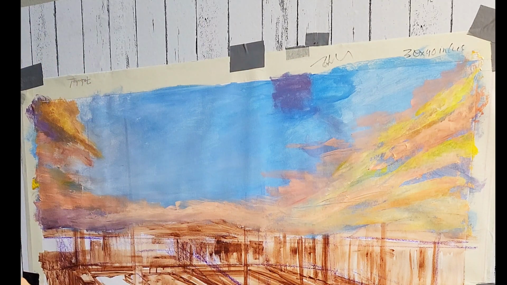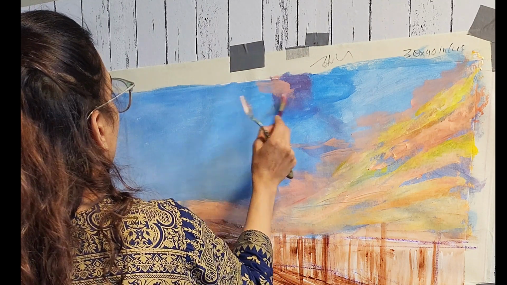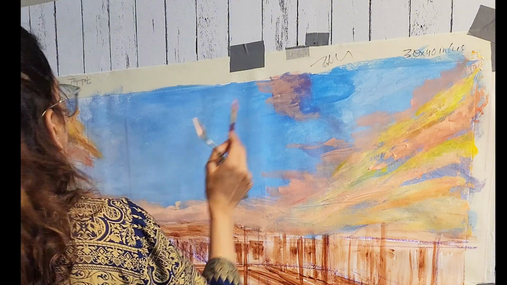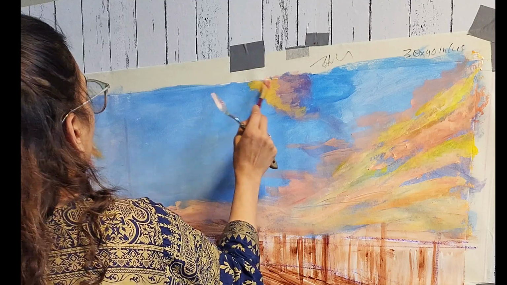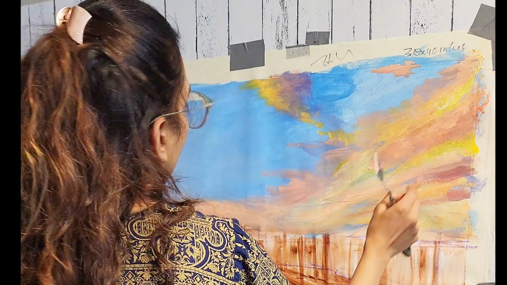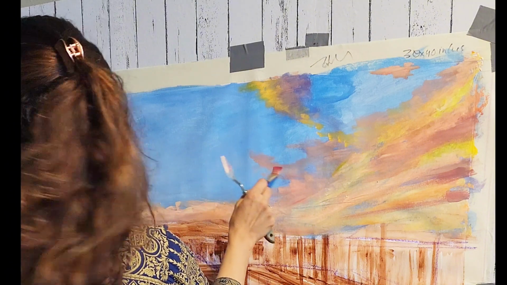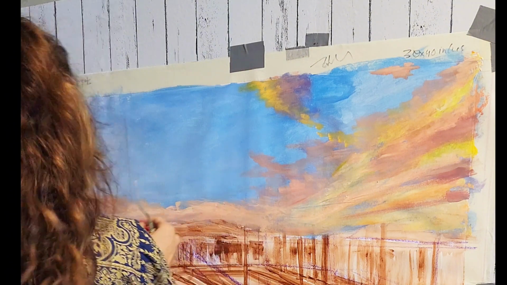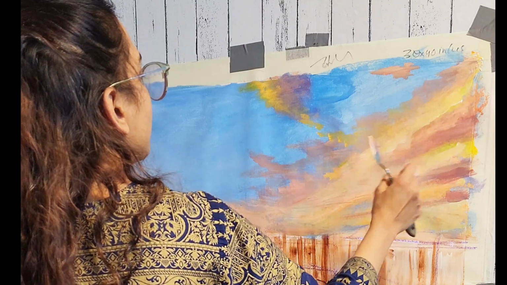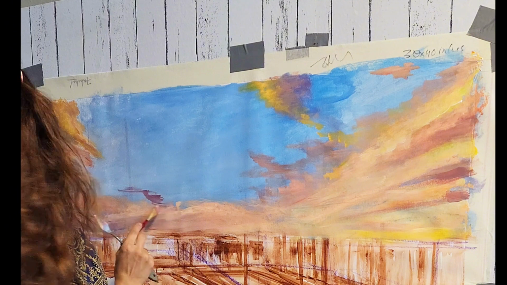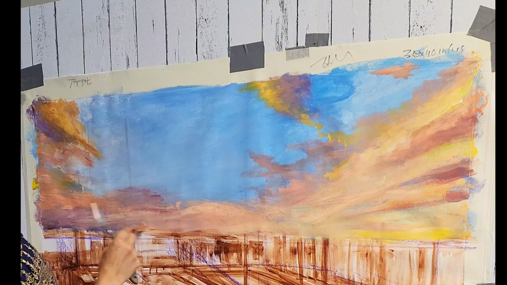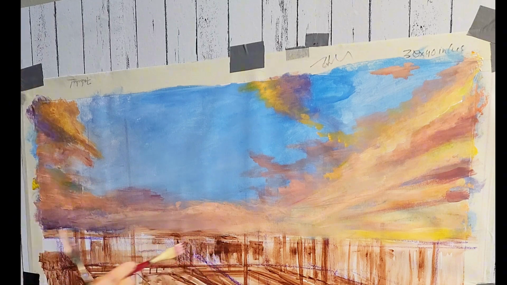As you can see, to create the depth of the cloud I am using orange behind it, and to really pop my clouds out I am using light colors above to show the direction of the light, where the light is striking. And I'm using dark behind to create the depth of the cloud. I will keep coming with different colors and keep making layers until I achieve the look I want.